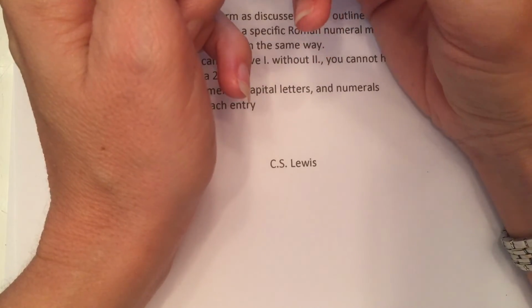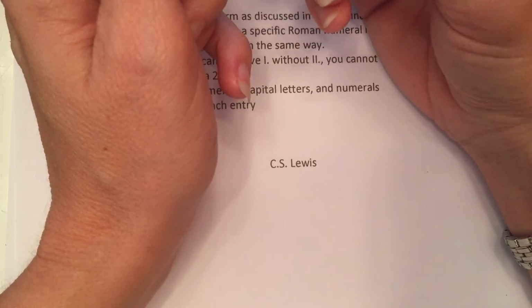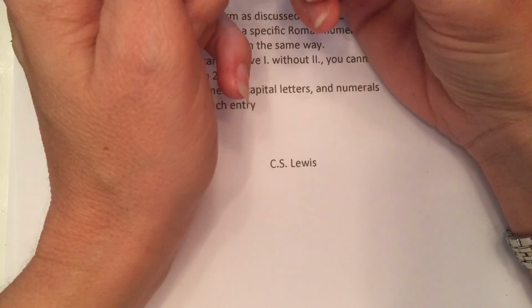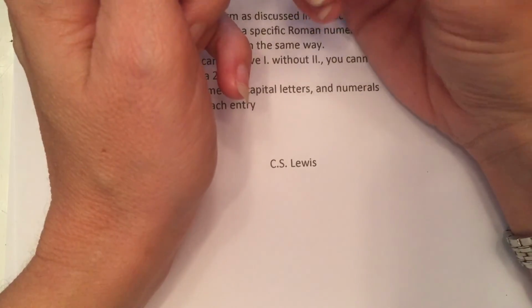Okay, we'll use our index cards and our outline to keep us on track and begin to write the rough draft of your research paper.